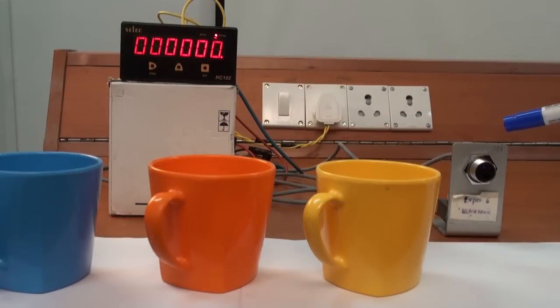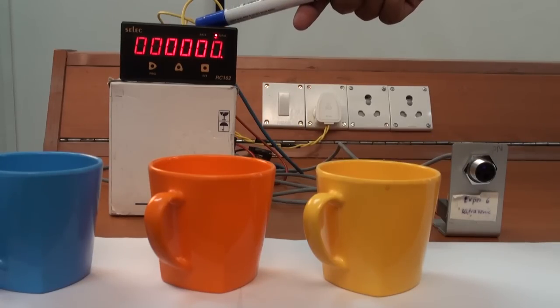This is an optical sensor which is placed to count the finished product. This is our finished product. This is a counter which will count the number of products.